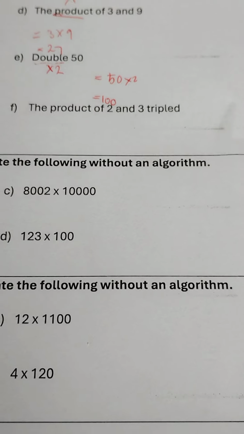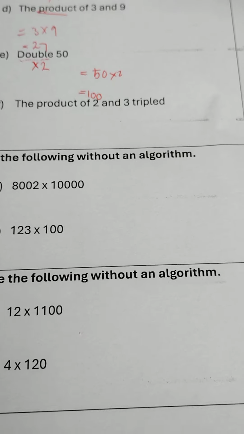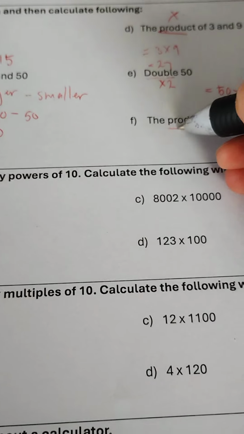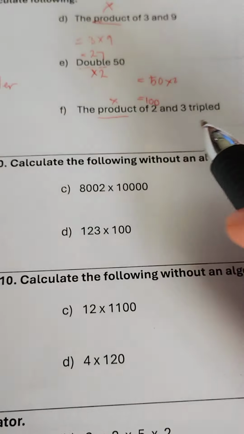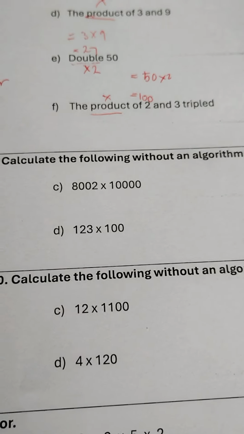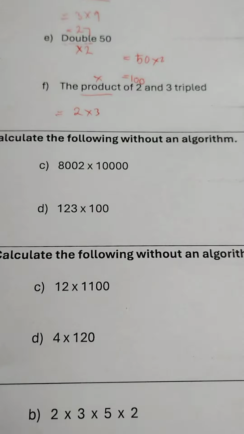All right, with F, it says the product of 2 and 3 tripled. So there's actually 2 steps in this one. Let's focus on the first part, the product. Product means multiplication. So I've got to multiply 2 and 3 and get the product and then triple that answer. So let's do that first. So the product of 2 and 3 would be 2 times 3.